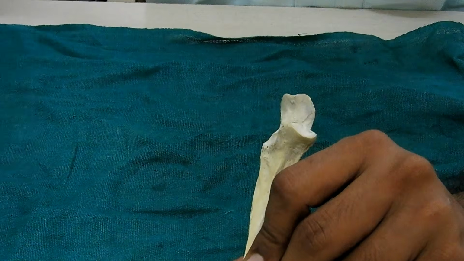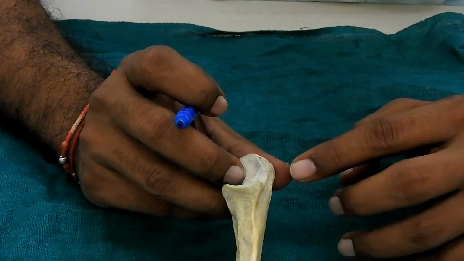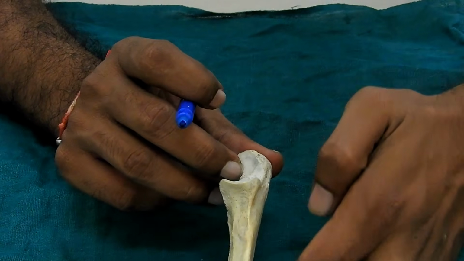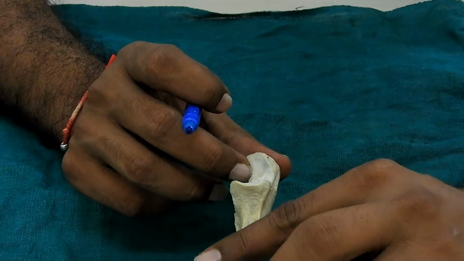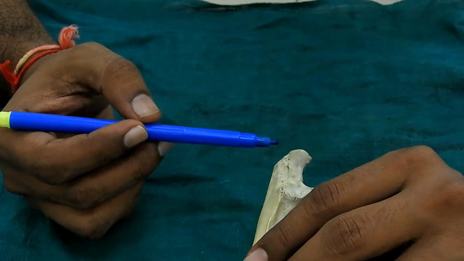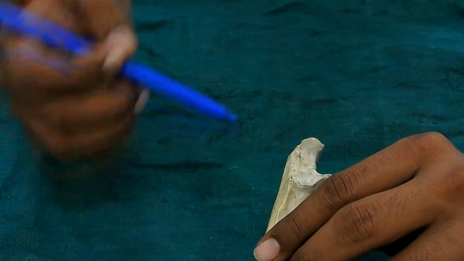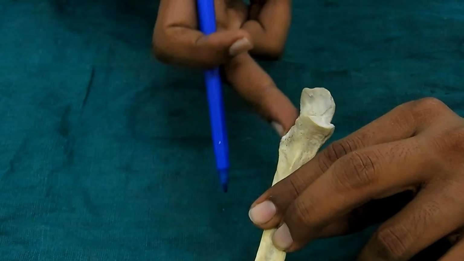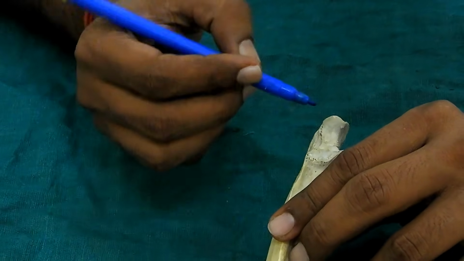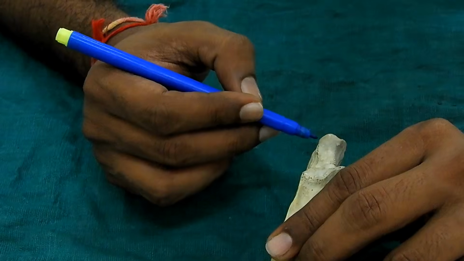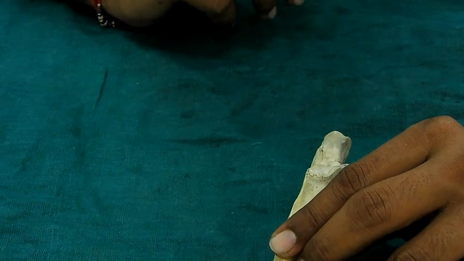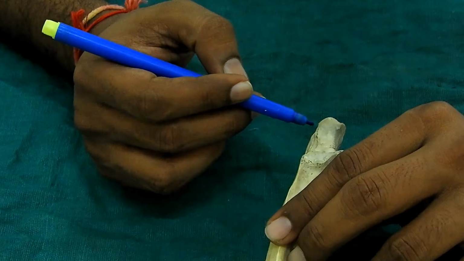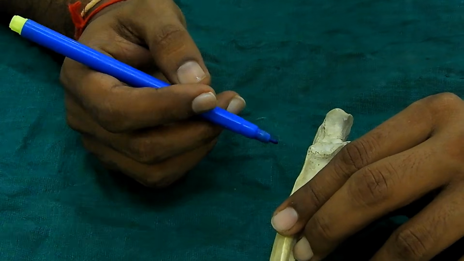Now the next surface, that is the medial surface. The medial surface of the olecranon process is continuous below with the medial surface of the shaft. And the last, the lateral surface. The lateral surface is continuous below with the posterior surface of the shaft. The lateral surface along the margin will provide attachment of the capsular ligament of the elbow joint and the two bands of the ulnar collateral ligament.